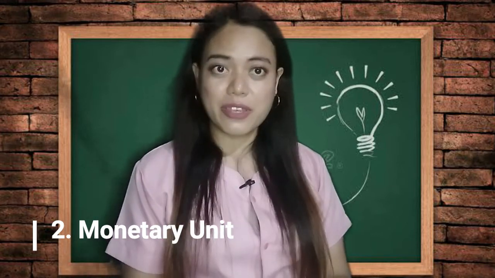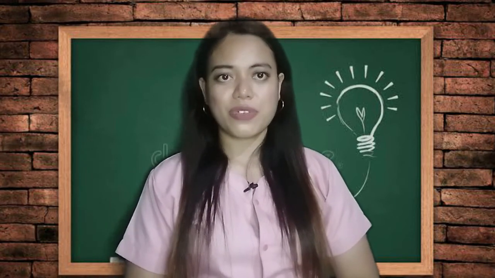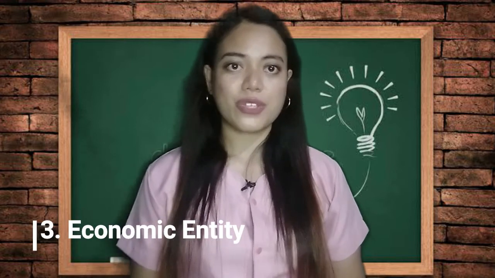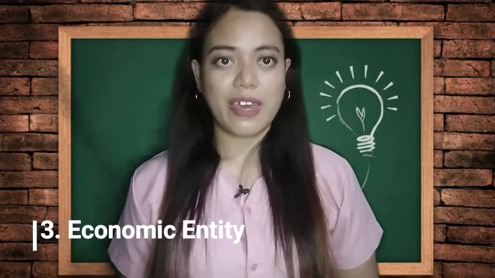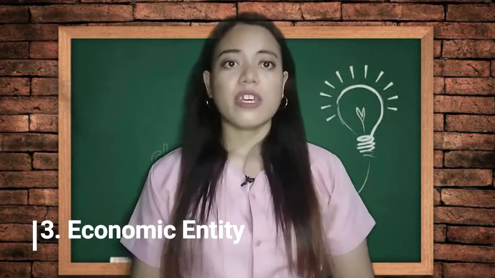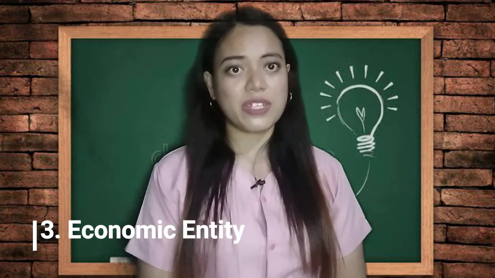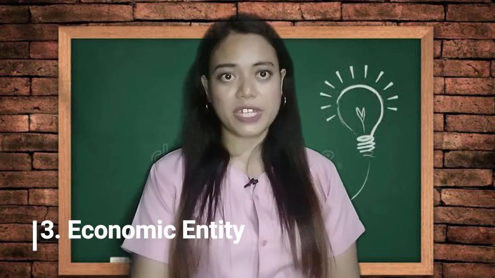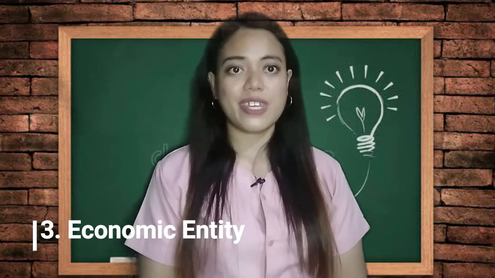Only transaction data that can be expressed in terms of money is included in the business transaction. The third assumption is what we call economic entity, and it states that any organization is a separate entity or unit in the society.